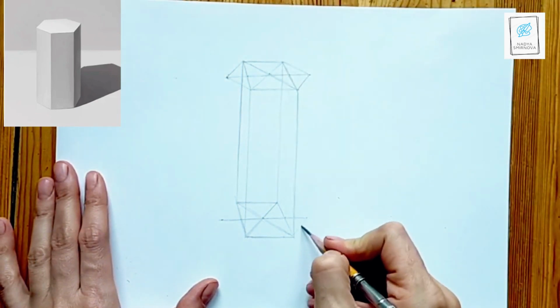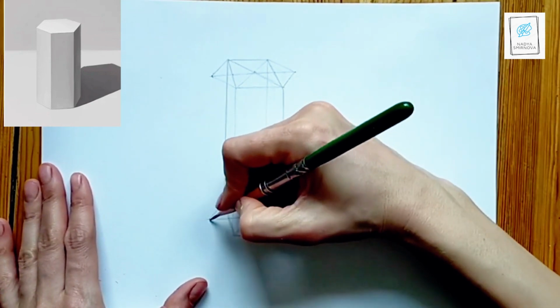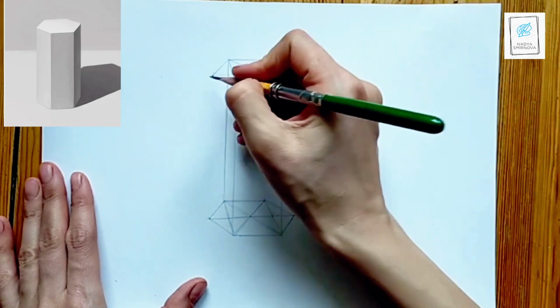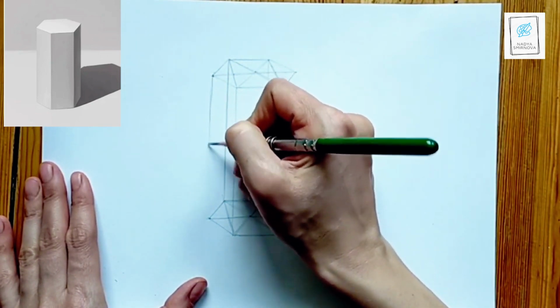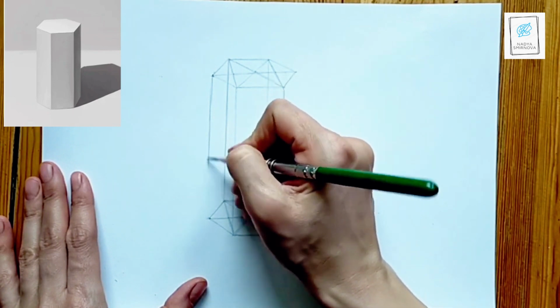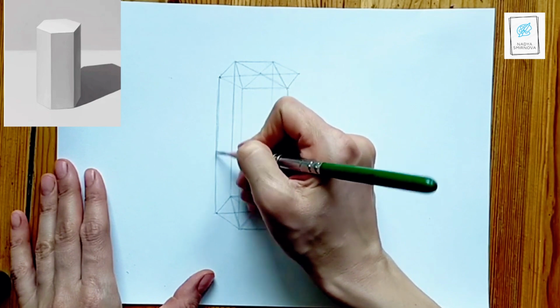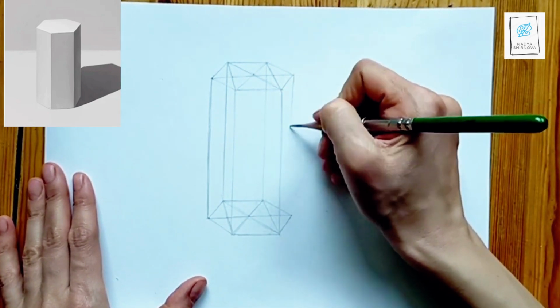We do the same here. And then we just have to connect these points. It's the same here.